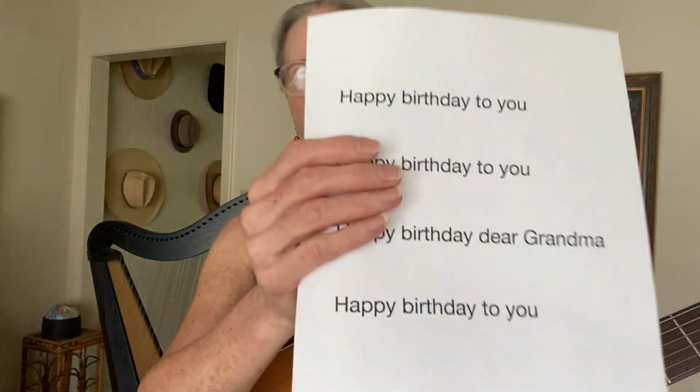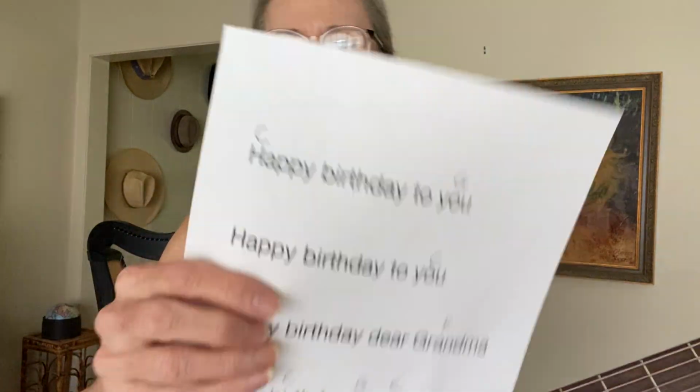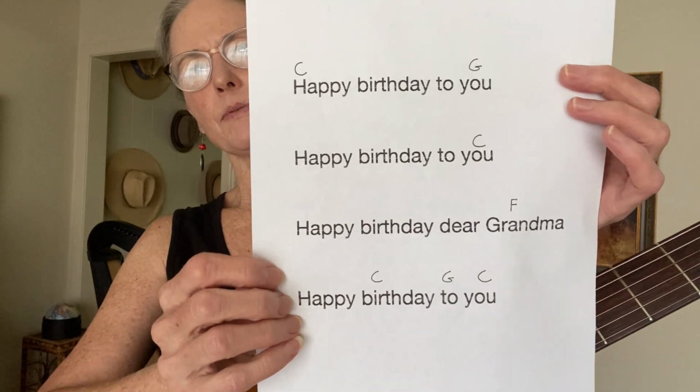Let's look at Happy Birthday. All this is in the PDF. There's one that's blank. It's a good idea to make copies of that so you can just write on it and always have a clean copy. Let's look at Happy Birthday in the key of C. Okay, we'll pretend we're at Grandma's house and we're trying to decide what key to play it in.